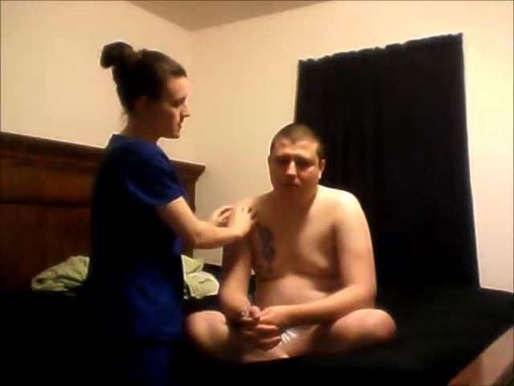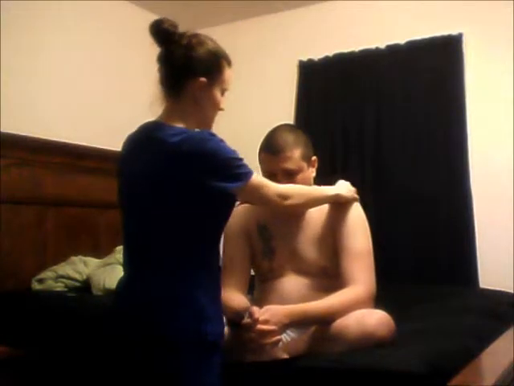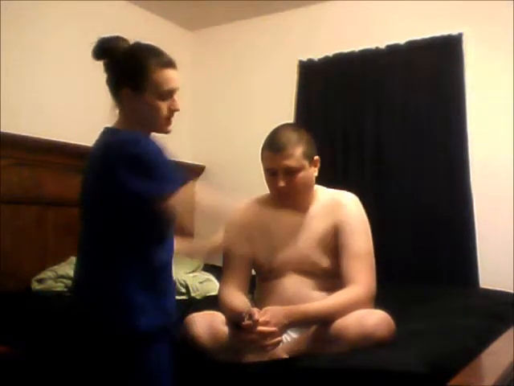Now I'm just going to palpate the shoulder joints. You let me know if anything is tender. I'm checking for just crepitus or any abnormal masses or nodules. I'm checking all of these joints.